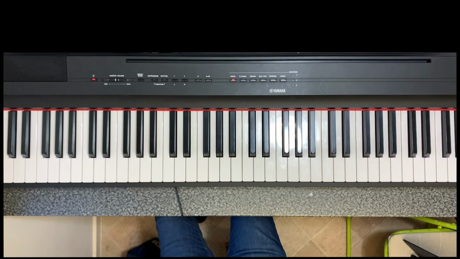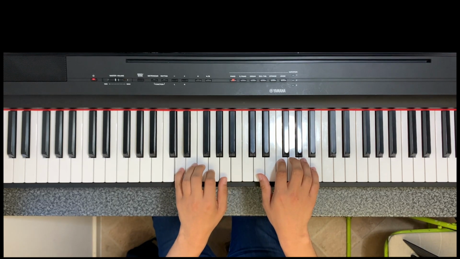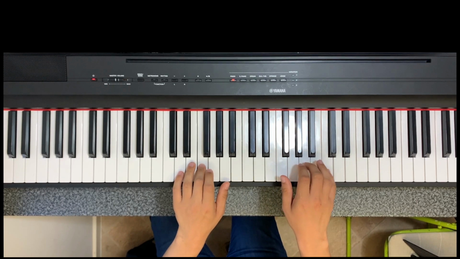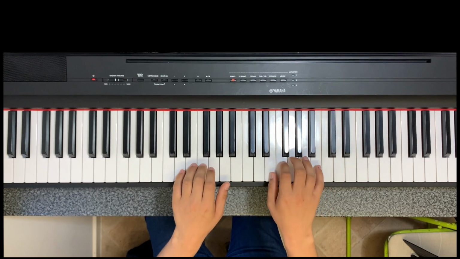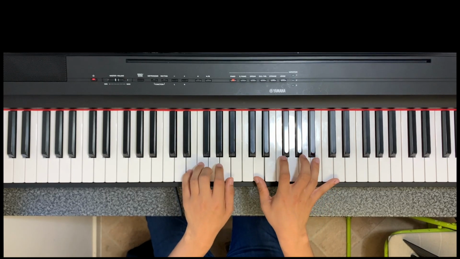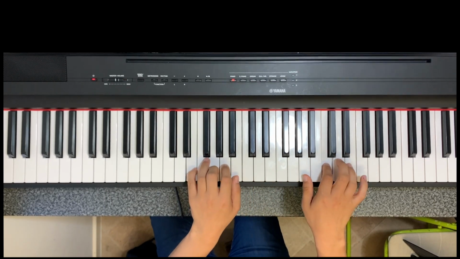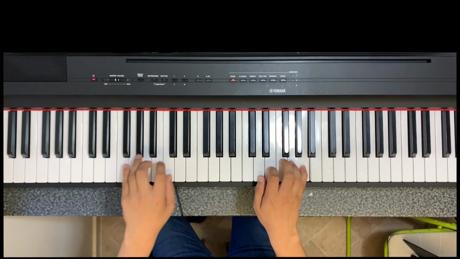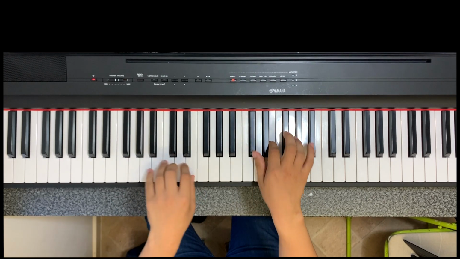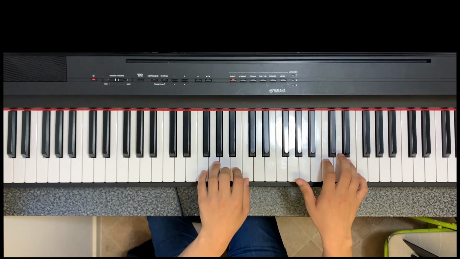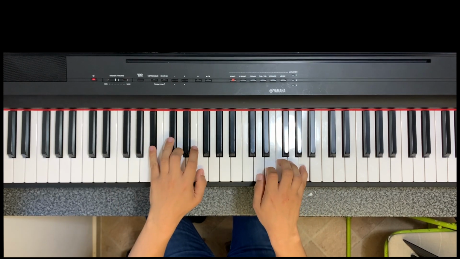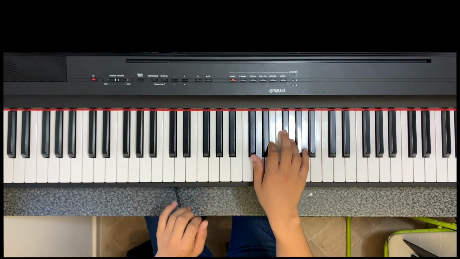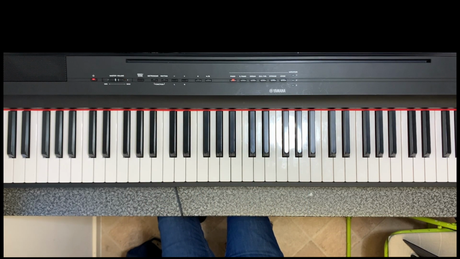Once you've got comfortable with the counting in 3, then you can start to speed it up a bit more. Like 1, 2, 3, 1, 2, 3, 1, 2, 3, 1, 2, 3, 1, 2, 3. And that's the general idea of how we're playing it.